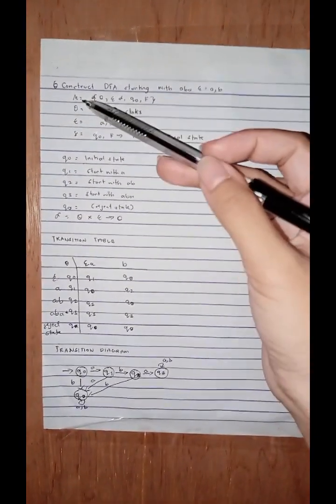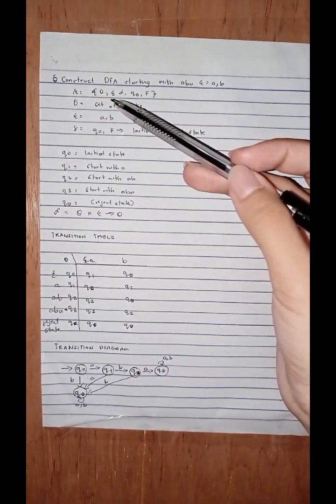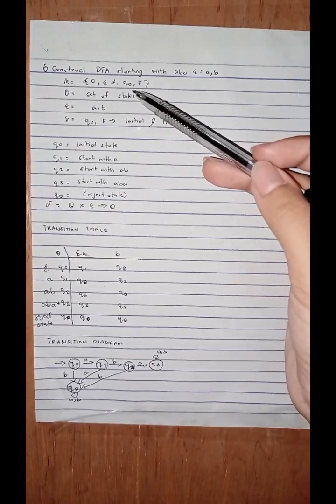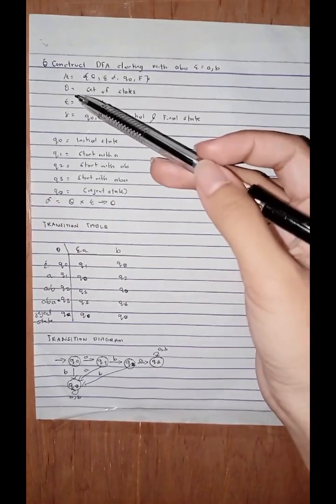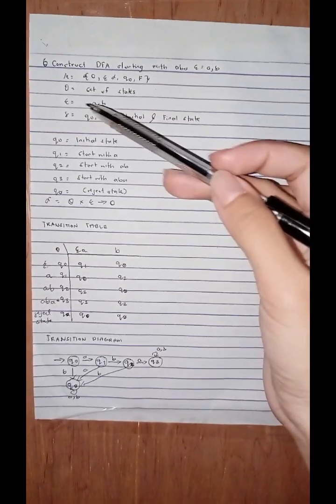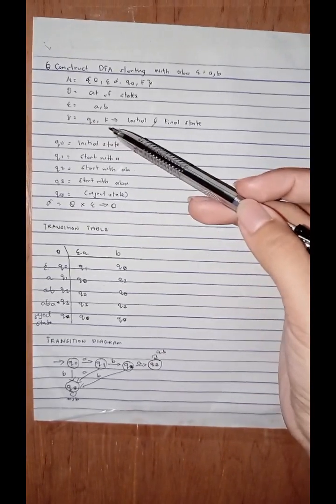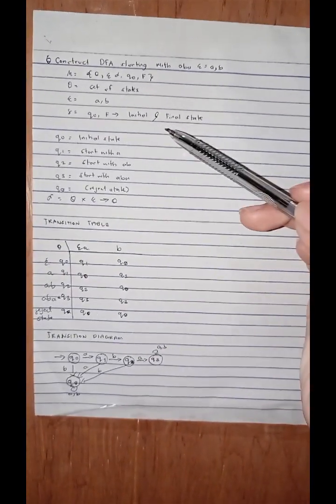We have a mathematical model here, and it consists of Q, sigma, del, Q0, and F. Q is our set of states, sigma is our A and B, del is our transition function, Q0 is our initial state, and F is our final state.